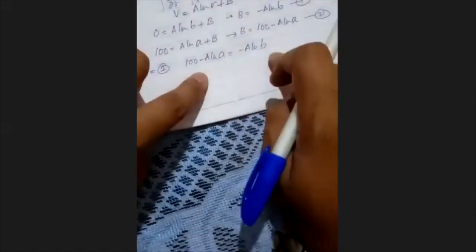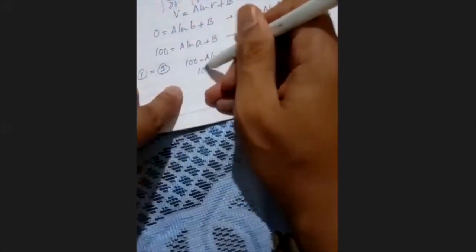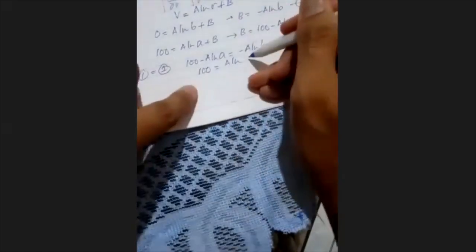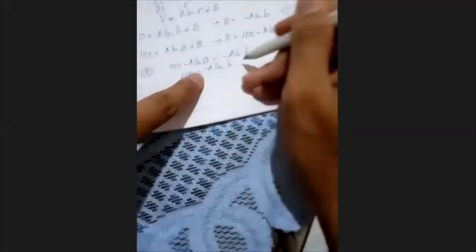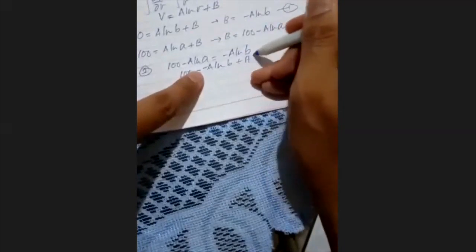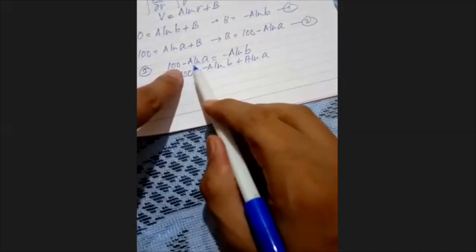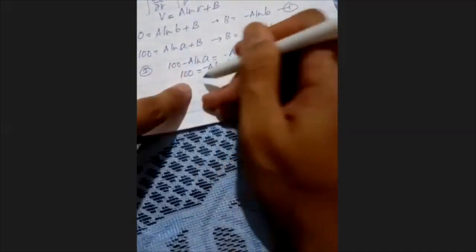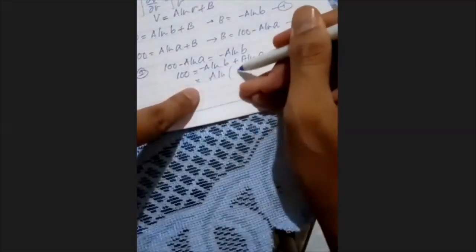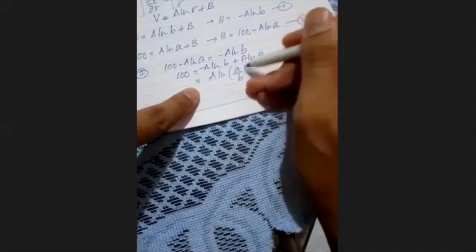So you have here 100 equal to A ln a minus A ln b, isn't it? So put this A ln a to the right-hand side, so you have it become positive. Let's simplify. You have here A ln a over b. Agree?